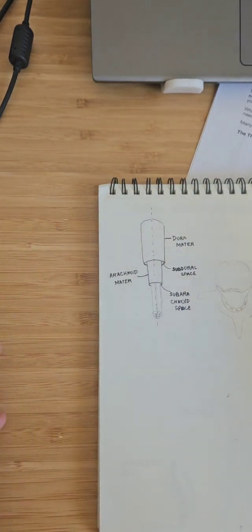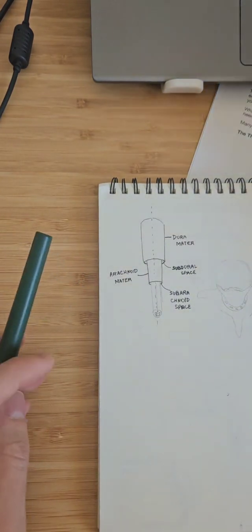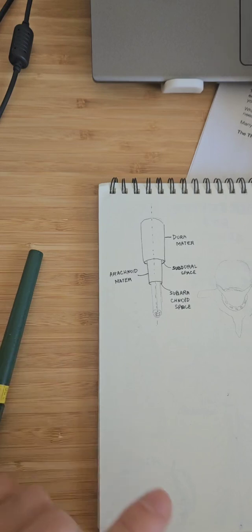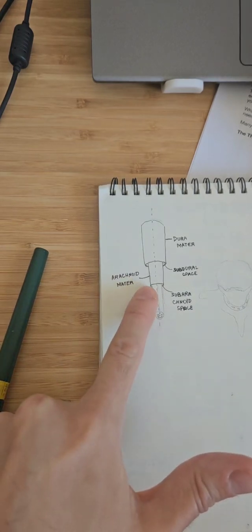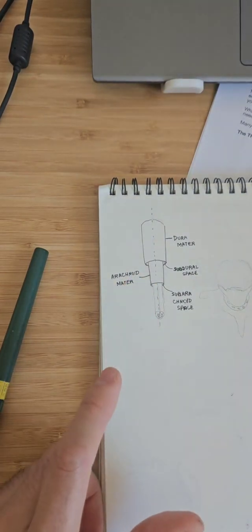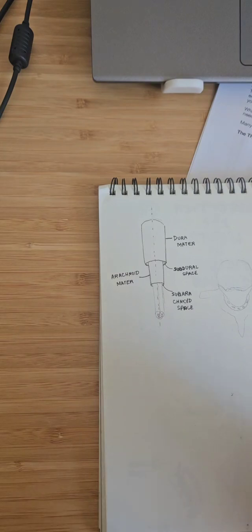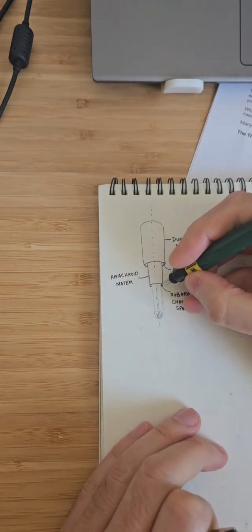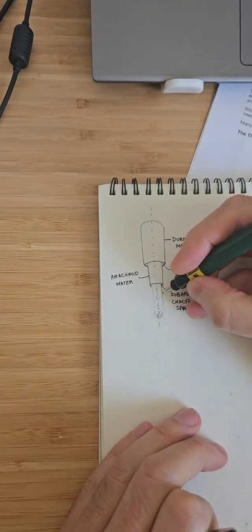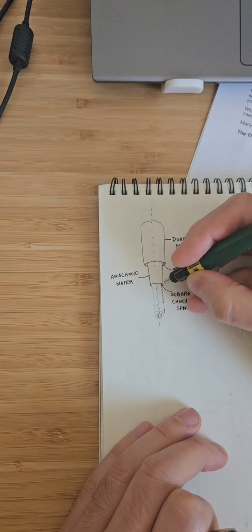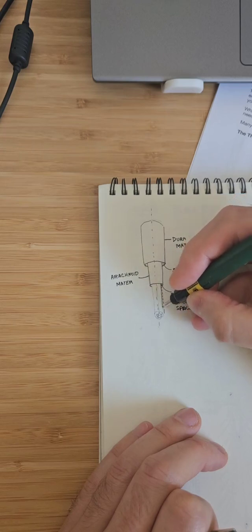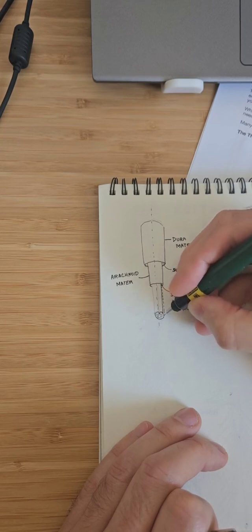Okay, so we have the subarachnoid space, which is in between the arachnoid mater and the pia mater, which I'm going to illustrate here. This is the pia mater.